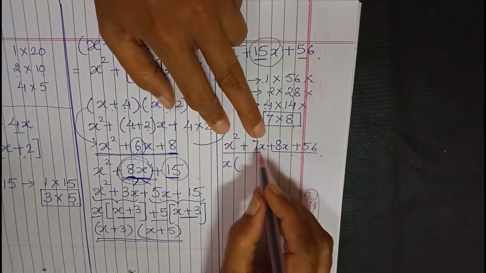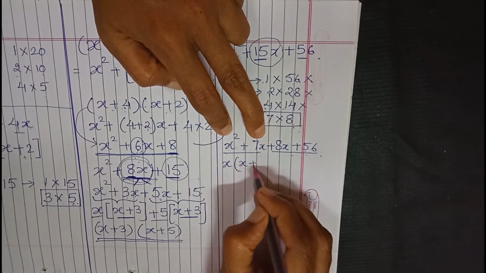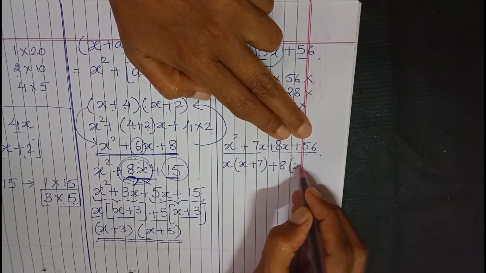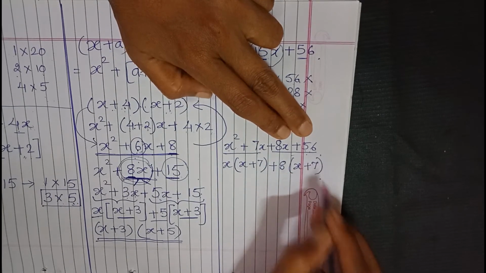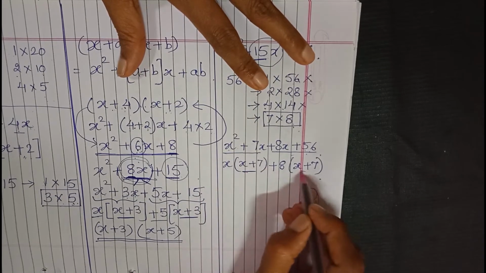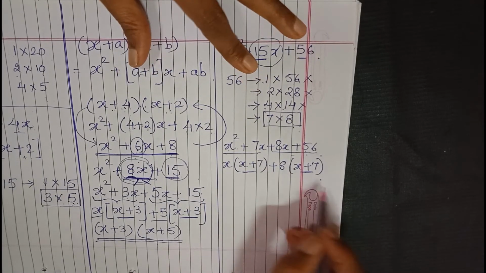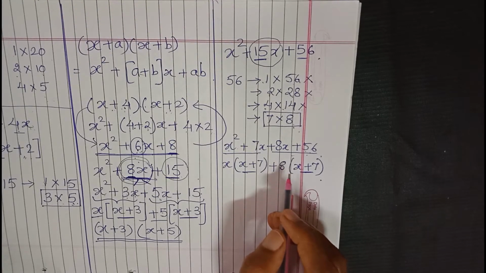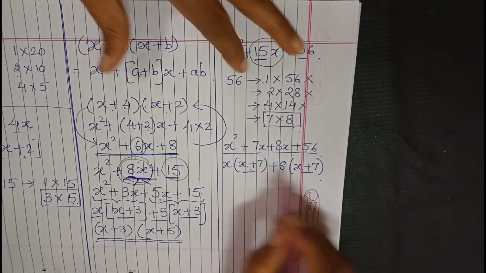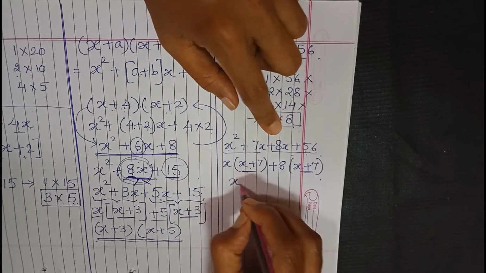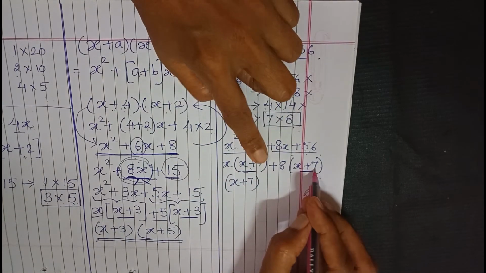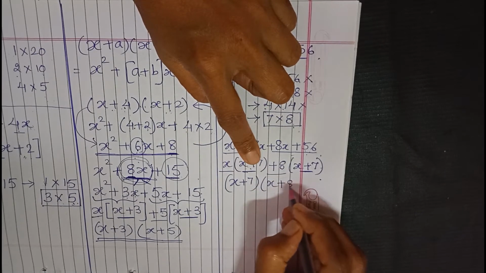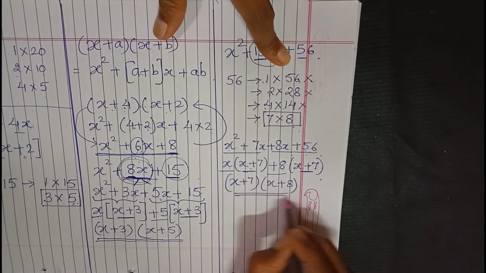Now I remove x common from here. So what remains inside is only x plus 7. And from here I can remove 8 common. What will remain inside is x plus 7. So you can see again both the brackets should have come same. This is the criteria to check whether what you have done is right or wrong. Both the brackets should come same. So now that makes one bracket, x plus 7 I'm removing common, and what remains in the second bracket is what was left outside, that is x plus 8.